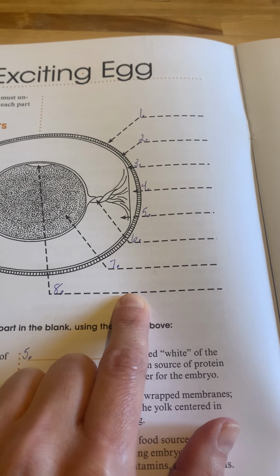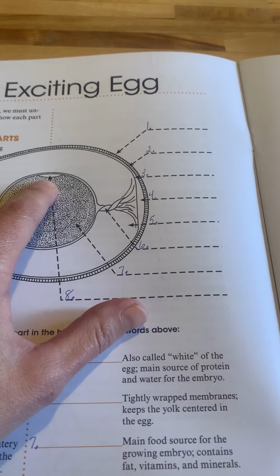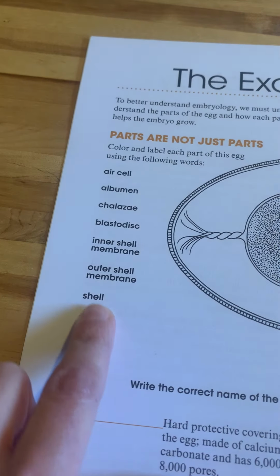Once it becomes fertilized, we call it a blastoderm. Some science books will refer to it as the germinal disc as well, but in our word bank here, we're going to use this term blastodisc.